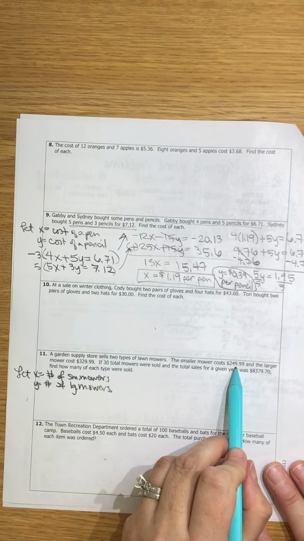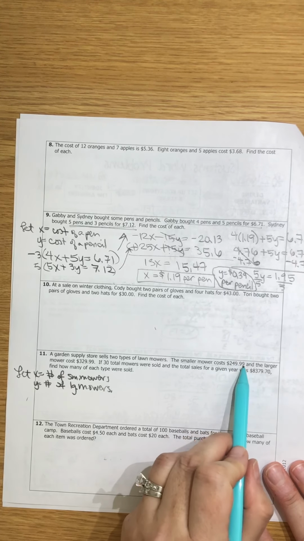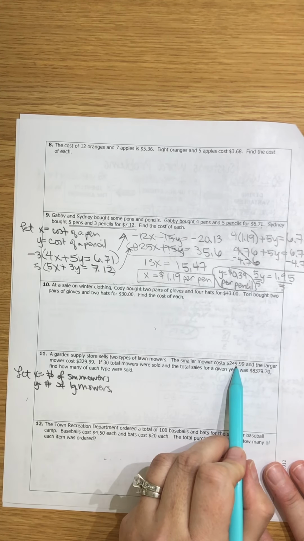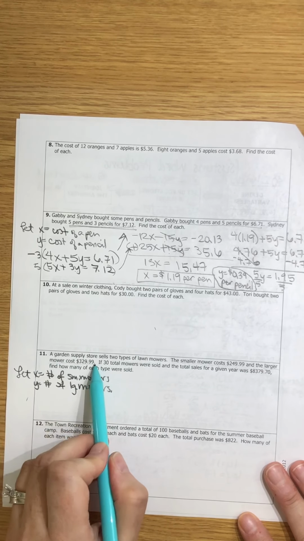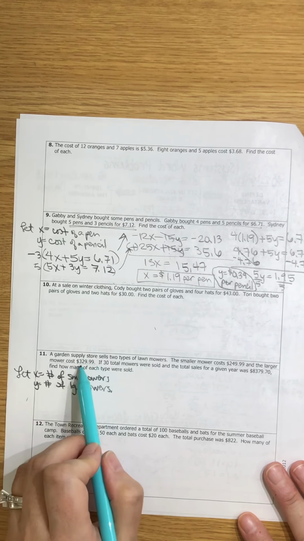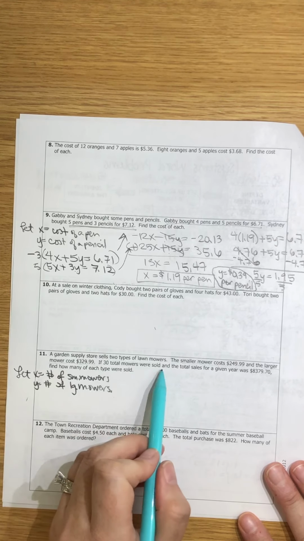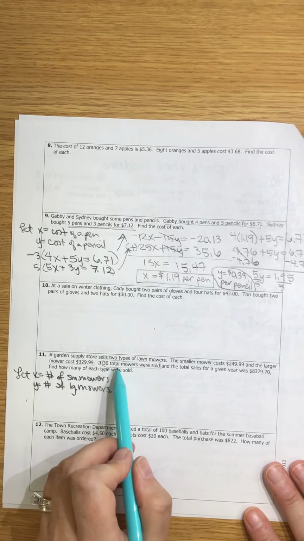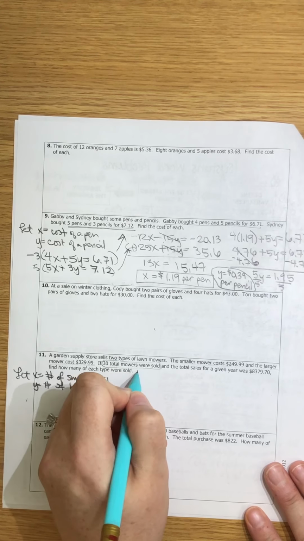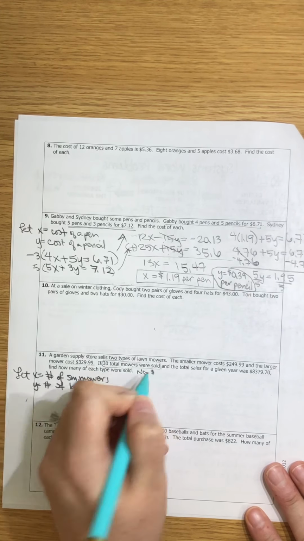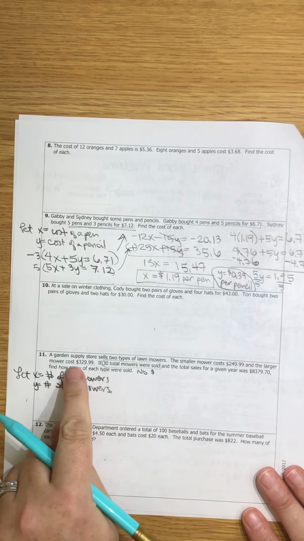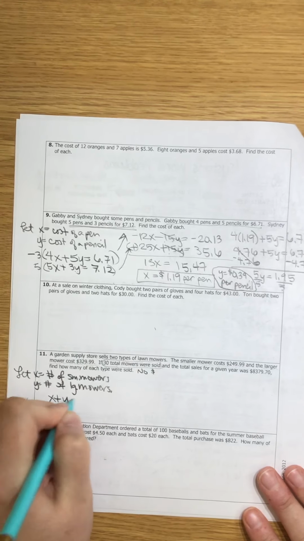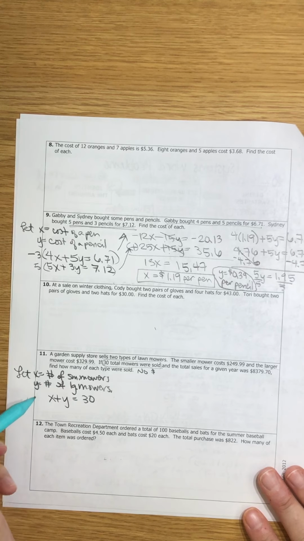And it says each small mower is $249.99. The larger mower costs $329.99. Now notice this part right here. This is actually our first equation. I'm going to circle it because it says 30 mowers were sold. Do you see how this has no mention of money? So we're not using the money. We're just going to do X plus Y equals 30 because that's just how many total.